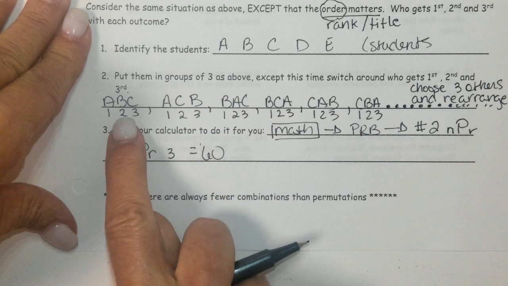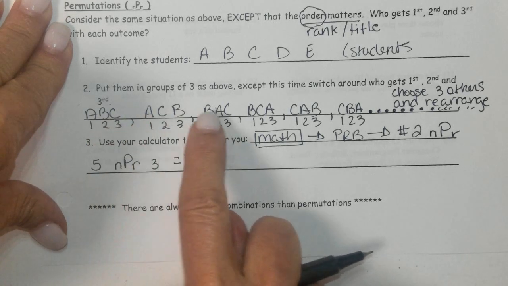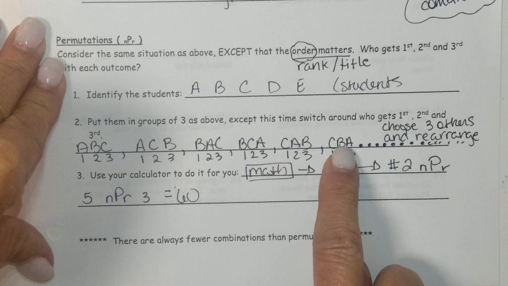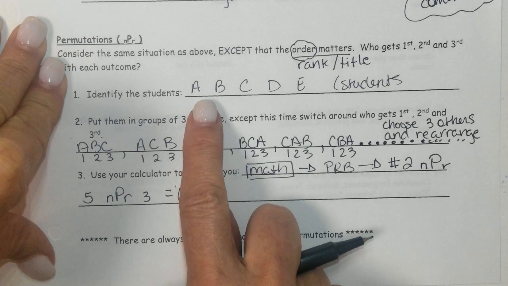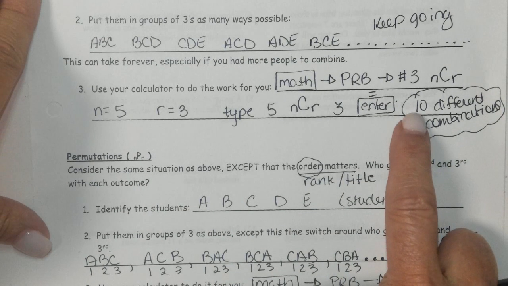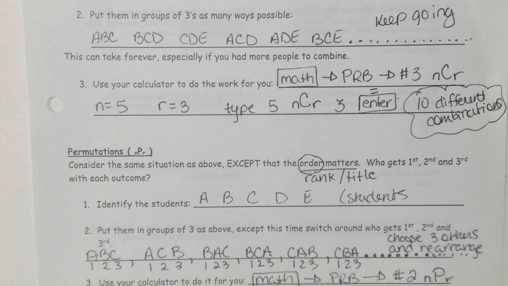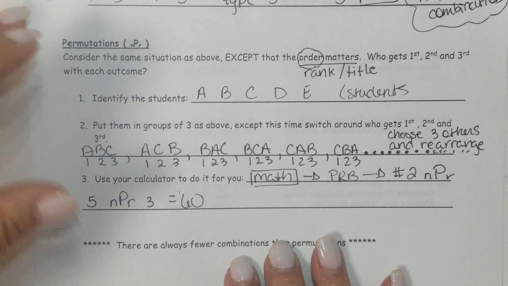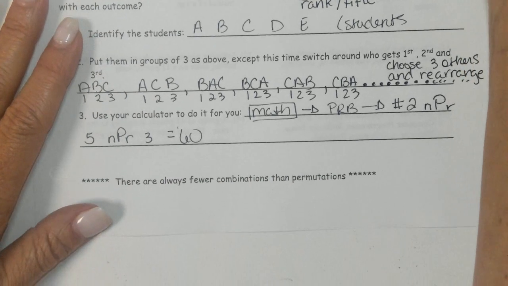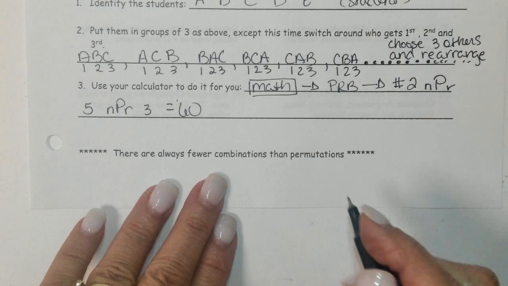If you notice, with this one group of students A, B, and C, I had 6 different variations with just them. So if I have 10 different groups possible for my combinations that we set up here, and each combination can be rearranged 6 different ways, it makes sense that we have 10 times 6, which is 60. All right, but if you have more people, more places, it takes longer and longer to do.